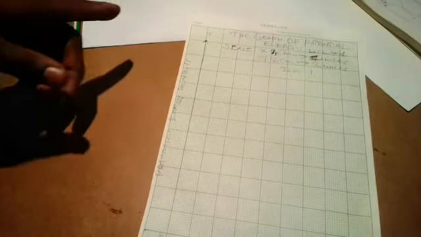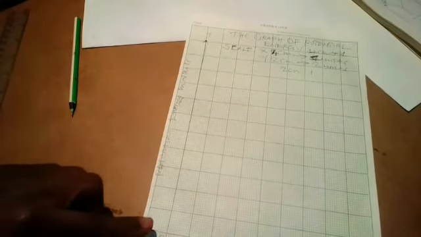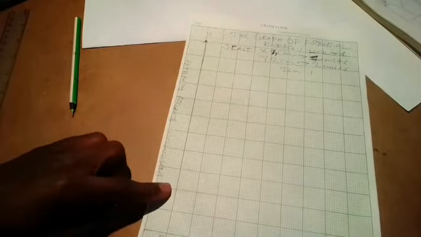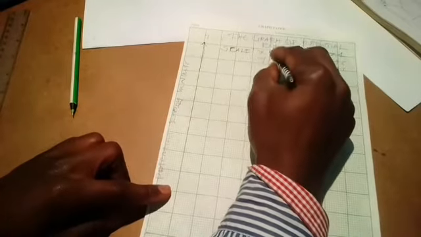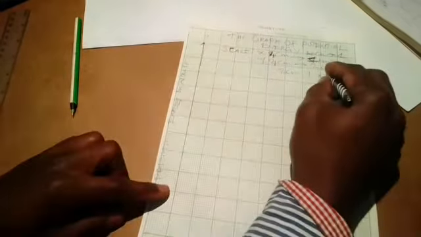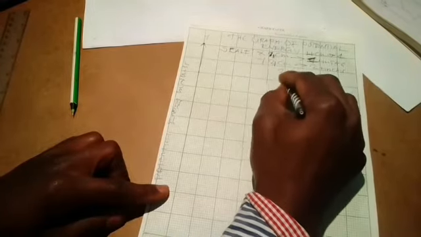Now on my y, I have something like 4 centimeter to represent 4 centimeter. I am making amendments now. I just look for a scale which can work for me. It's very important.